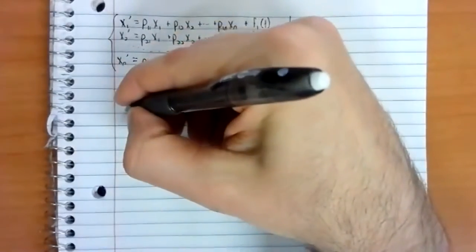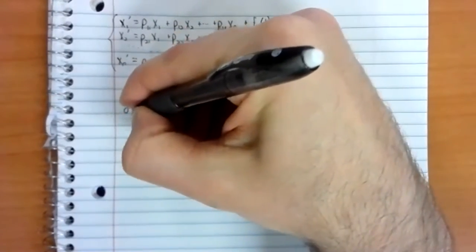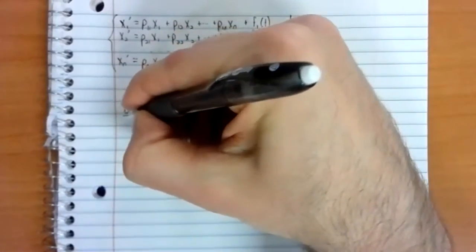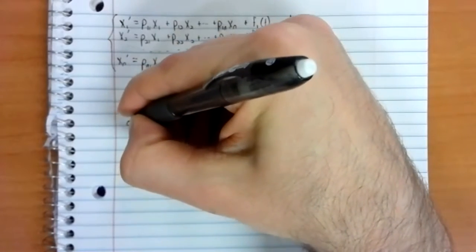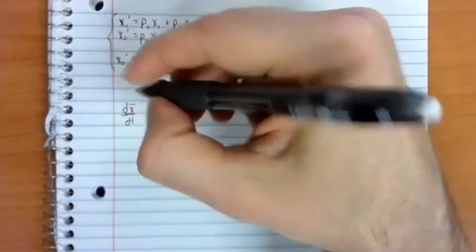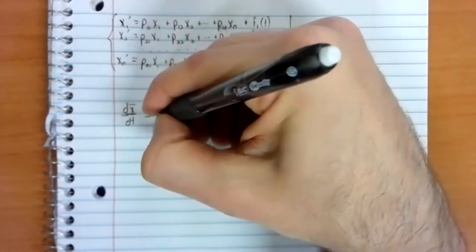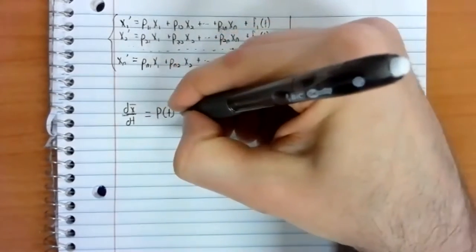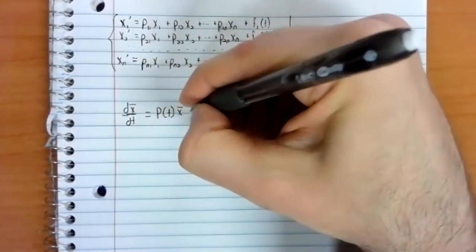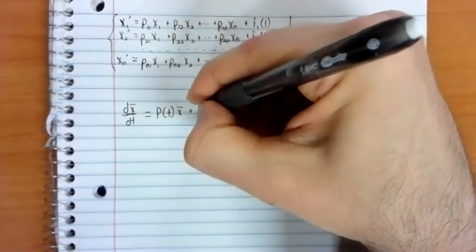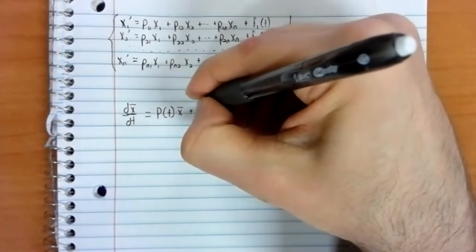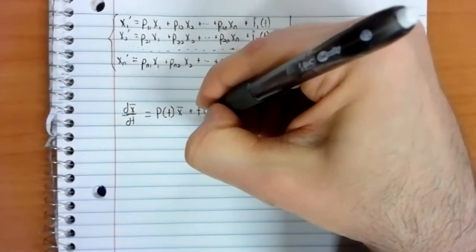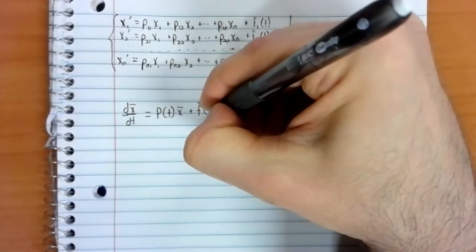We can now rewrite such a system compactly as dx/dt equals P of t x plus f of t.